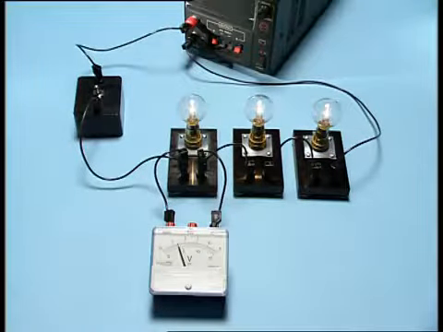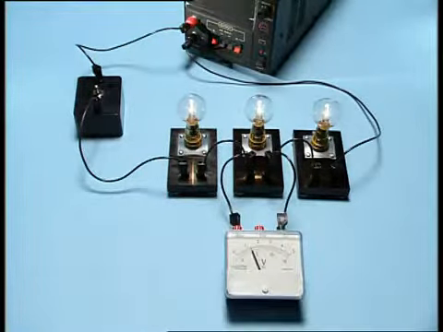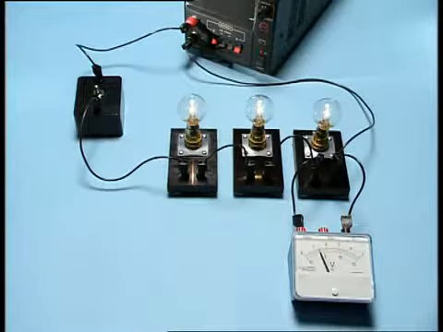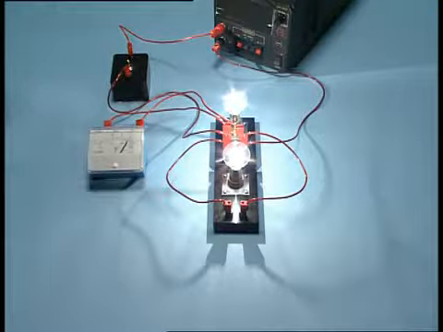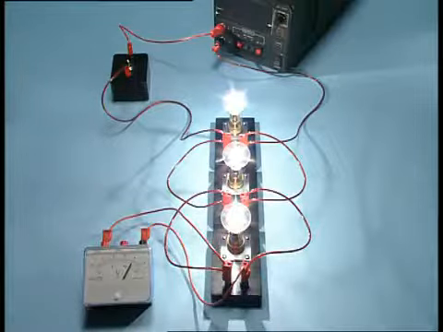Finally, let's consider voltage, first in a series circuit. The total voltage of the supply is split between the bulbs. The voltages across each component add up to equal the total voltage of the supply. What about voltage in parallel circuits? In parallel circuits, the voltage supplied by the battery is the same as the voltage across each component. You can think of each component as being directly connected to the battery.